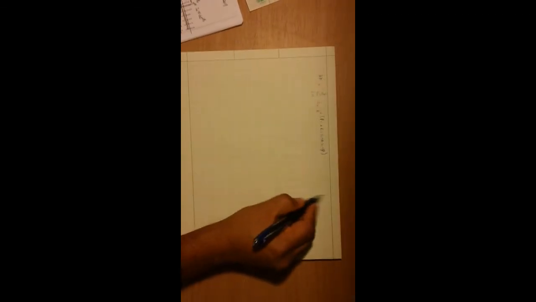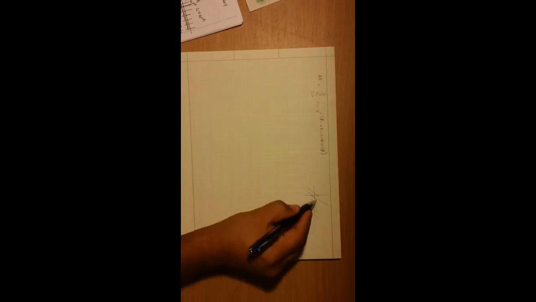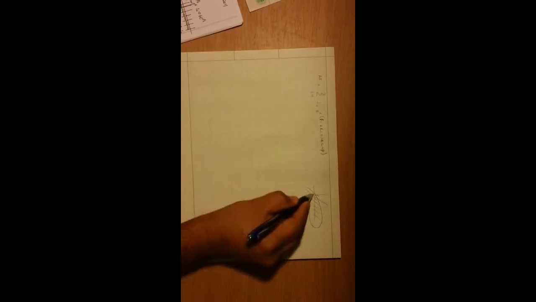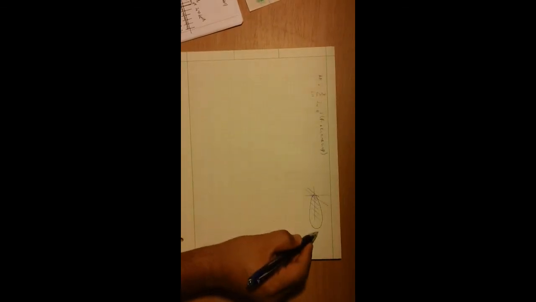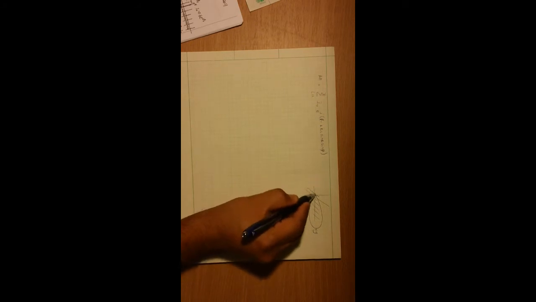So in order, we know that the radiation pattern is going to be in this direction, forward on the plus y, and there's going to be a minimum back lobe on the minus y.